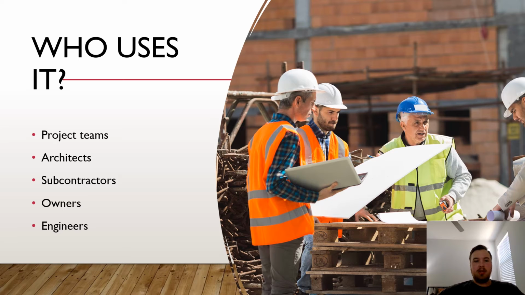So who uses it? Project teams, so the general contractor, the architects, subcontractors, the client or the owner, and the MEP engineers, building engineers, civil engineers, structural engineers. Everybody uses it if they have access to a computer or tablet that runs the BIM modeling software.